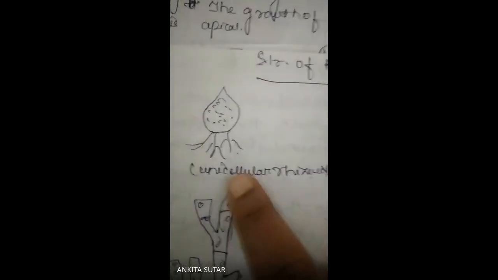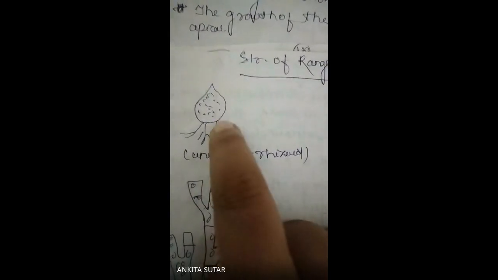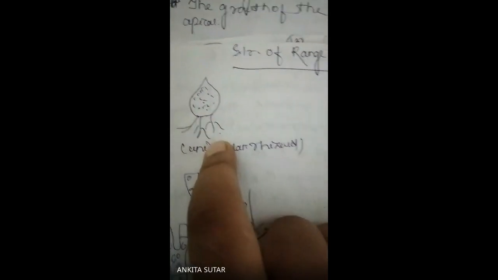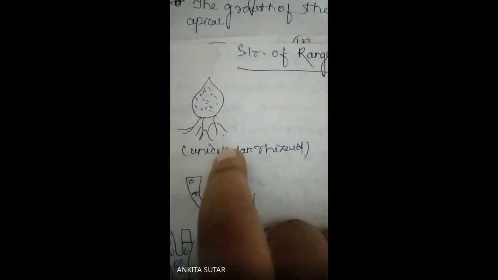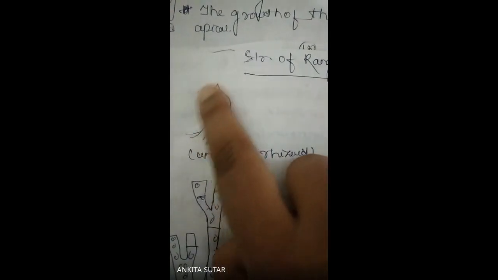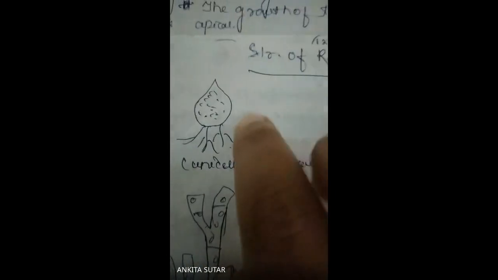Here you can see the structure of the unicellular fungus. These are the structures of the unicellular fungus. These unicellular rhizoids are present, or the hair-like structures are present. This is called rhizoids of the unicellular fungus. Okay, and you can see it is a unicellular yeast structure, or you can also take the example of the unicellular fungus.